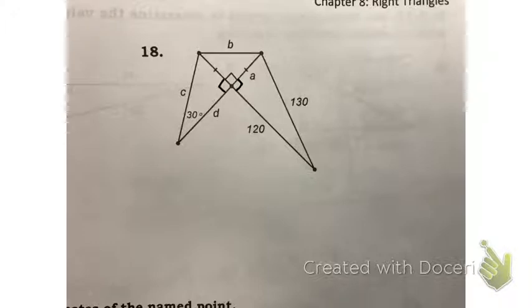We have a 30 down here, which makes this 60. I also see this isosceles, so we actually have a 45 degree triangle. Awesome. How do I get to that 130 or that 120?